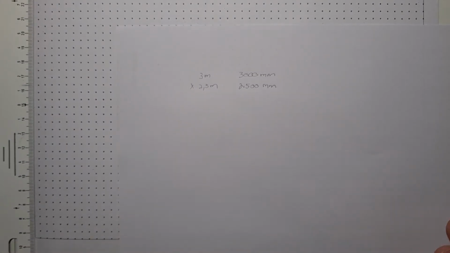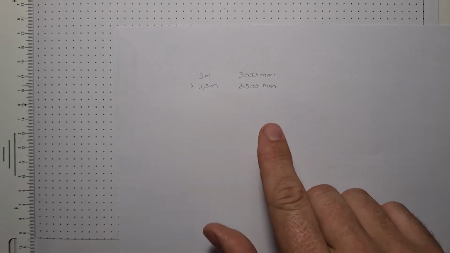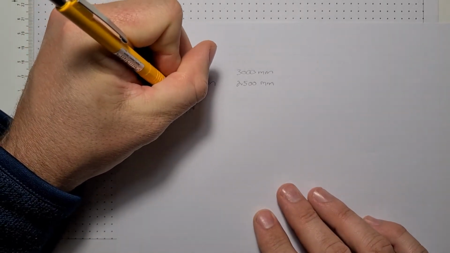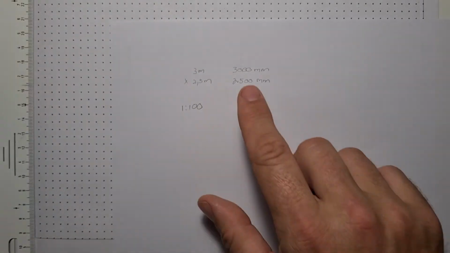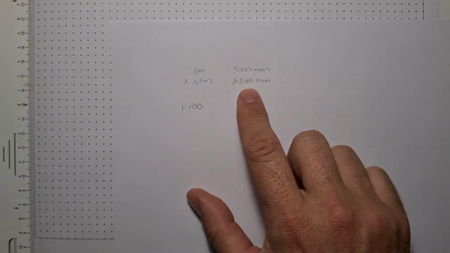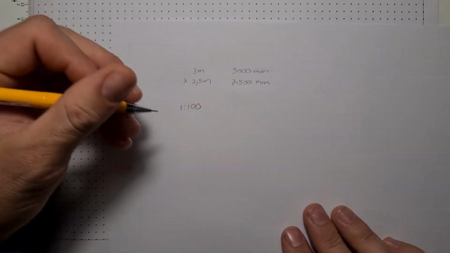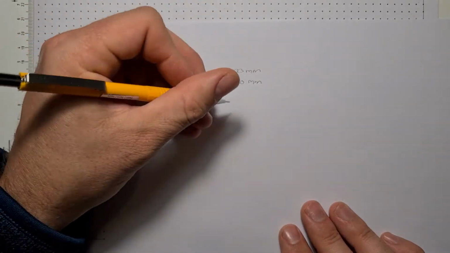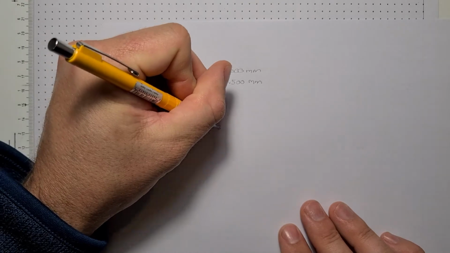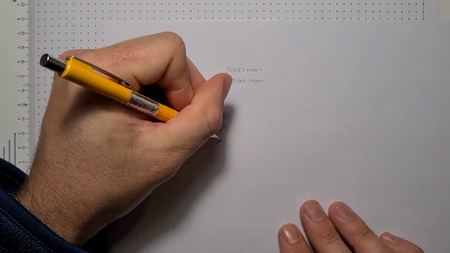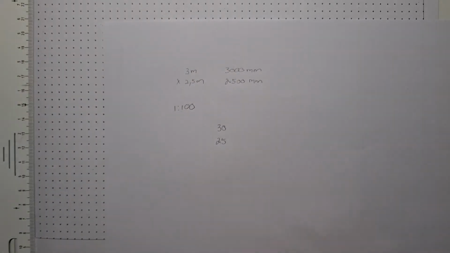And the reason why I'm using grid is because grid paper is going to help me with my scale. So if I use a scale of 1:100, I have to divide all those dimensions, the millimeters, by 100, which will give me 30 and 25 millimeters.